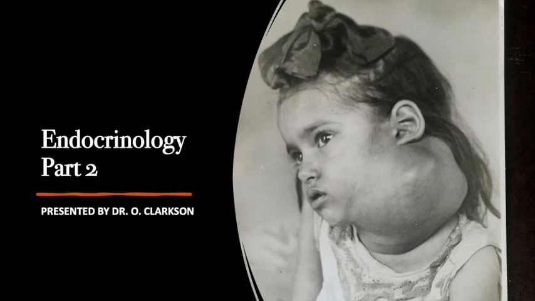How do you test for this? You can obviously test for ACTH levels. You can test for sodium, potassium, glucose. You can check their cortisol, aldosterone, and then you can do a CT scan or an MRI to see if they have any sort of lesions at the site of the adrenal cortex.